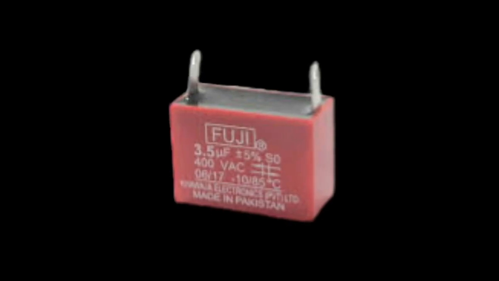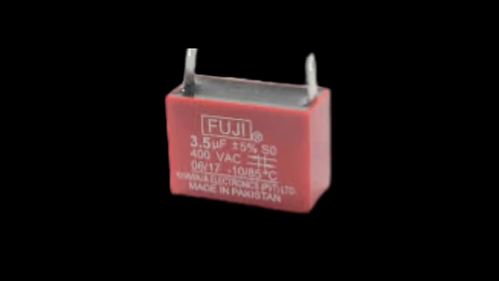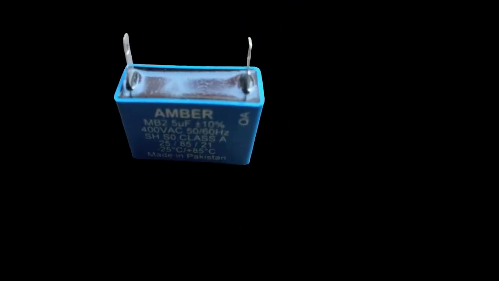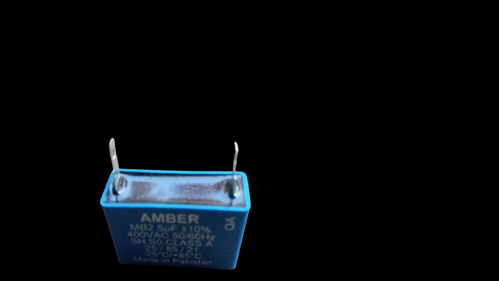Capacitors are essential components in electronic circuits, and understanding how they work is crucial for anyone interested in electronics. We hope this video has helped you understand the concept of capacitance better.